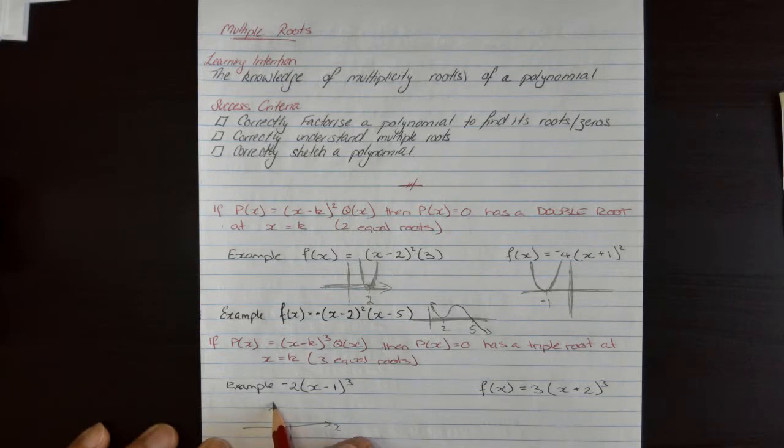So it's going to come down and cross it. So the concavity will change, but it will still keep decreasing. And this one will have 3 times (x plus 2) cubed, so we've got negative 2, and here it's a positive, so same thing, it will cut through. If it's a triple root, it will cut through and change concavity.